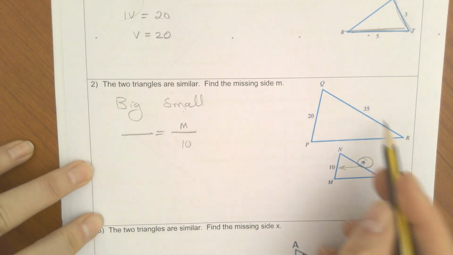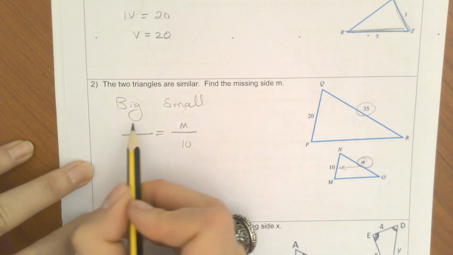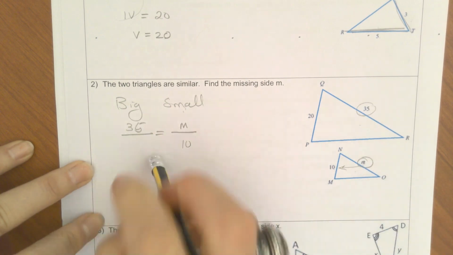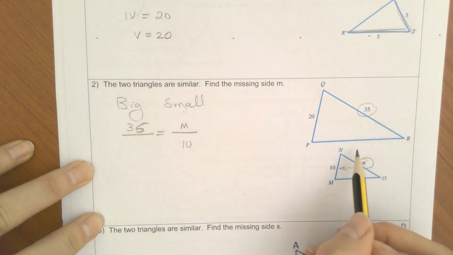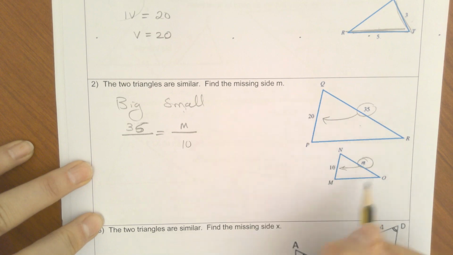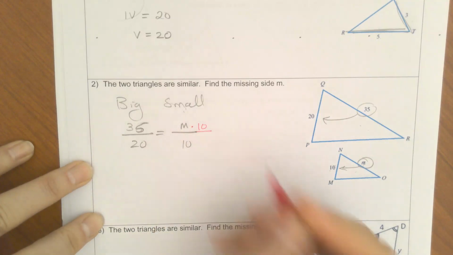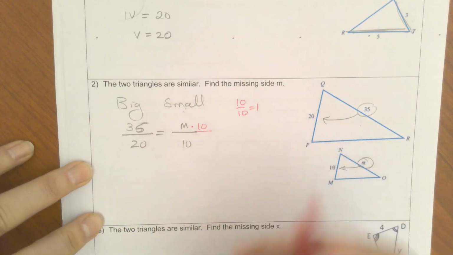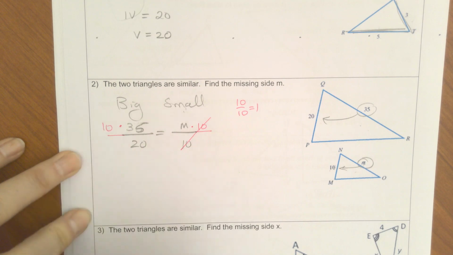Now what number matches the M? 35. So 35 goes with M. And we look over here, just like we did here. 20 and 10 go together. So now M wants to be alone, so I make 10 over 10, because 10 over 10 is equal to 1. So that's 1. But if I multiply this side by 10, I have to do the same to this side. Okay?